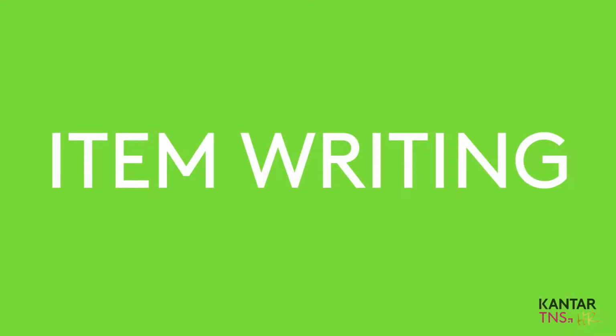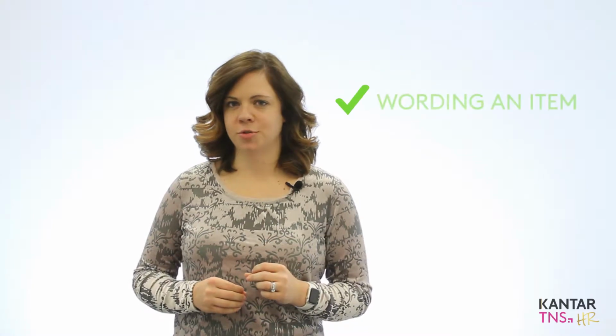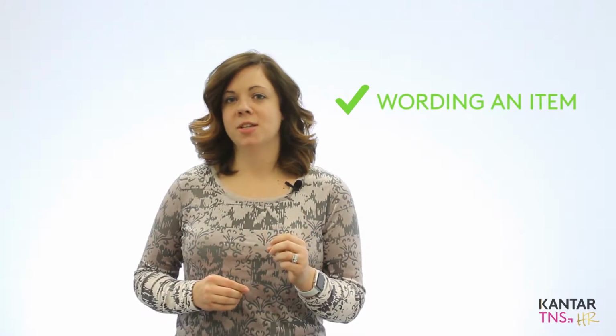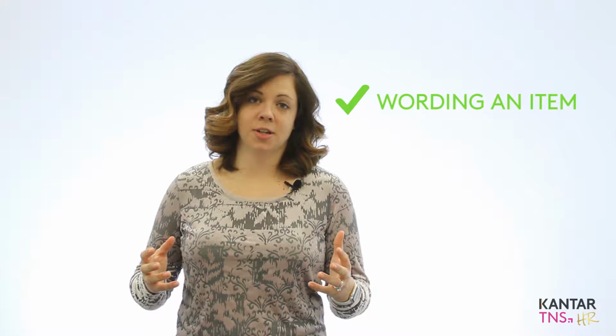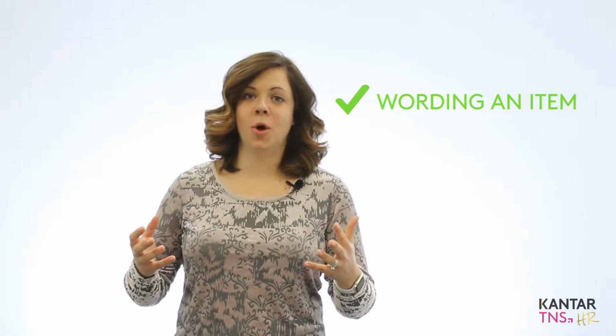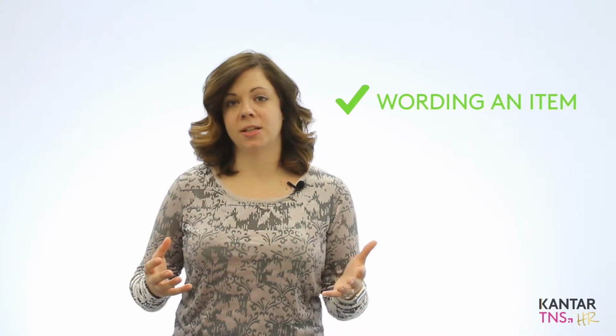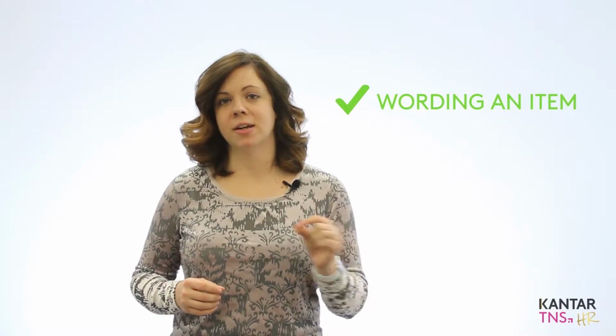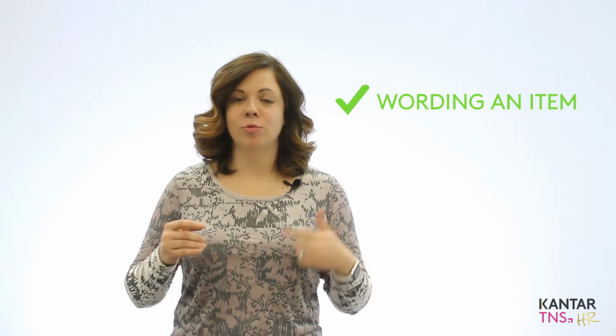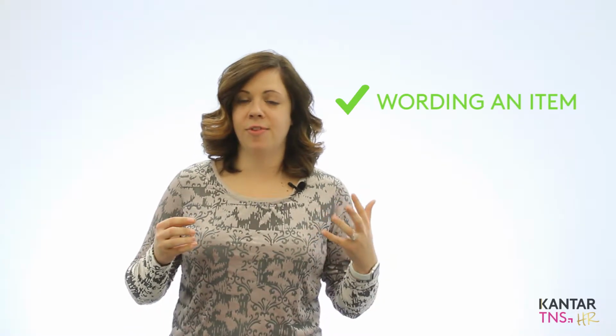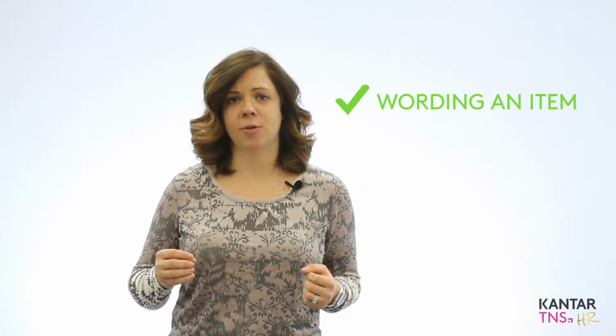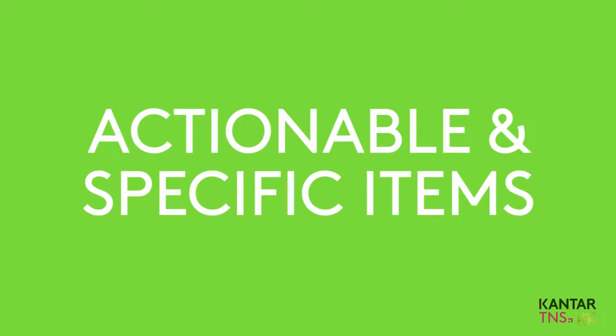Tips for item writing. Think through the language that you choose to use. If you're using words that not a lot of your population is going to understand, maybe a higher reading level or a colloquialism that's not commonly used, or if you're using different languages, something that's not easily translated across different languages, can really be complex and confound people who are trying to take your survey and give you their honest feedback. All good items should be actionable and specific, meaning if the results come back on that item and they're high or low, you know exactly what to do.